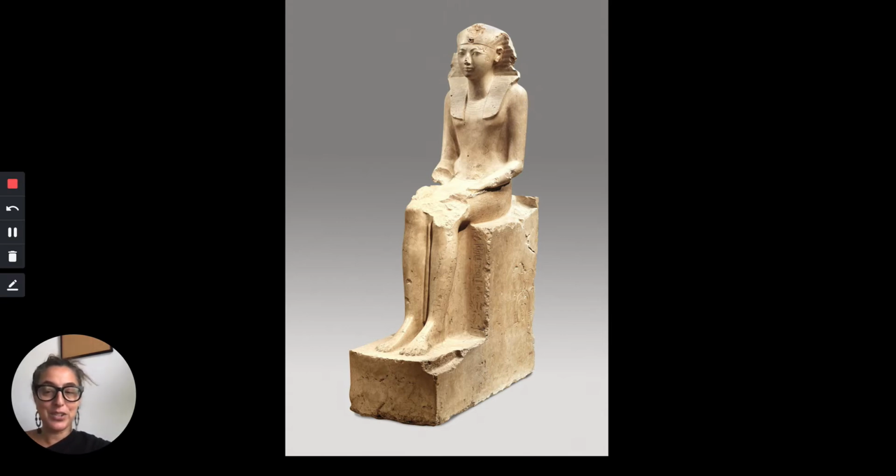So if I were to do this assignment too, I would choose for my first work this sculpture, a 3-dimensional object. It is from ancient Egypt, from the New Kingdom. It is a sculpture of the pharaoh Hatshepsut, who was, we all know Cleopatra as this very important pharaoh, but Hatshepsut was one of her predecessors, and perhaps much more significant in terms of her contributions to ancient Egyptian society.